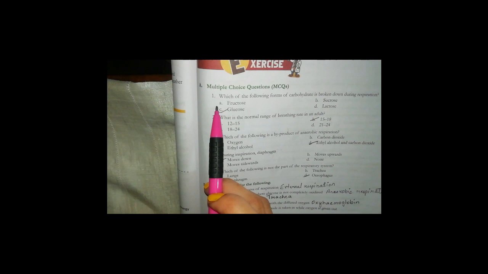Now let's move on to the next multiple choice question. Okay, now turn to page 77. So the first one, which of the following forms of carbohydrates is broken down during respiration? You write down here C, glucose. Next one, what is the normal range of breathing rate in an adult? You write here B, 15 to 18 per minute. Number 3, which of the following is a byproduct of anaerobic respiration? You write D, ethyl alcohol and carbon dioxide.